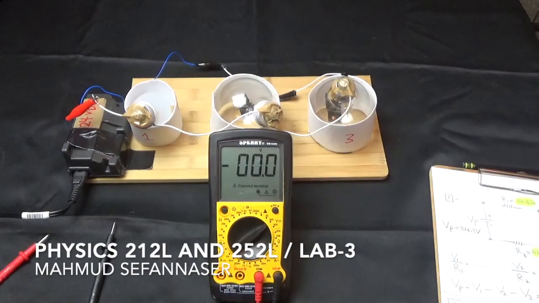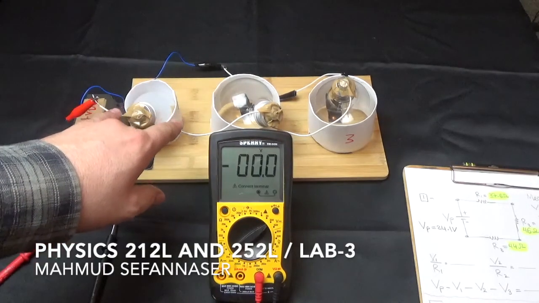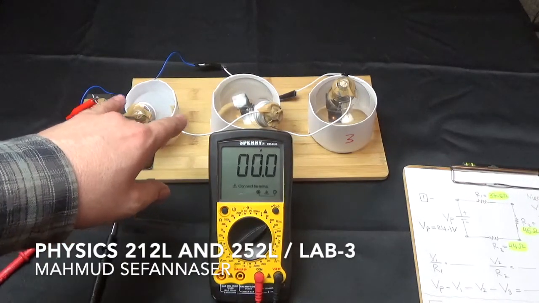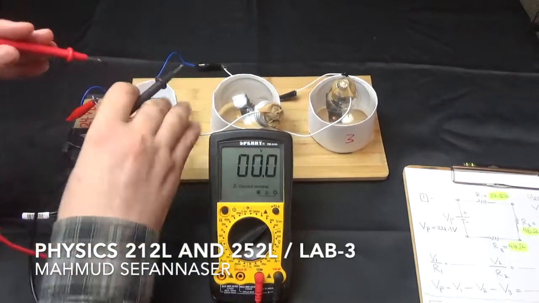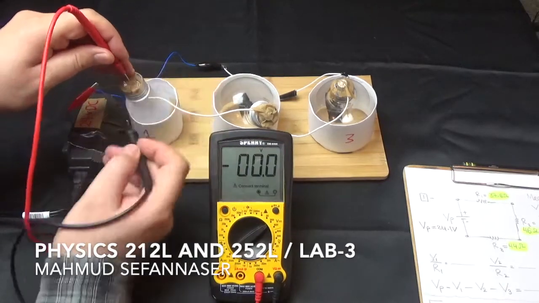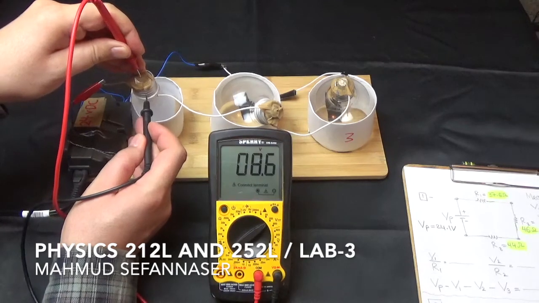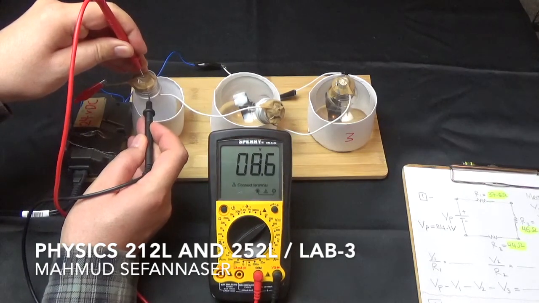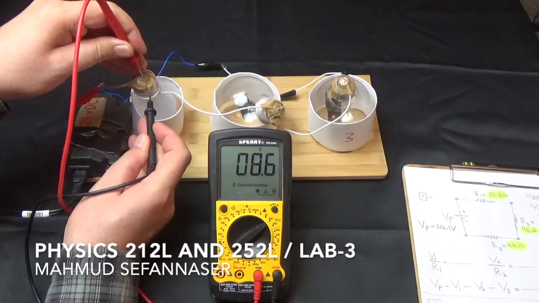And then, guys, I'm going to measure the voltage across resistor number 1, and let's see what we have. I will measure it right now, gently and slowly. As you can see here, we have 8.6 volt. This is the voltage across resistance number 1.